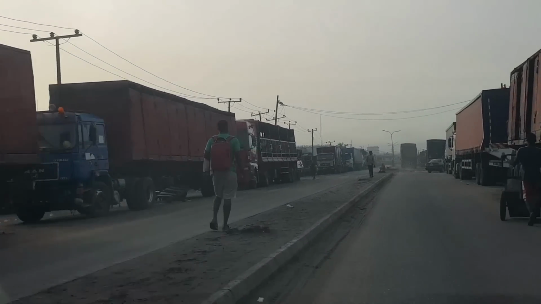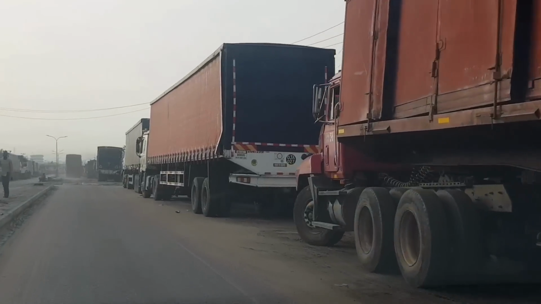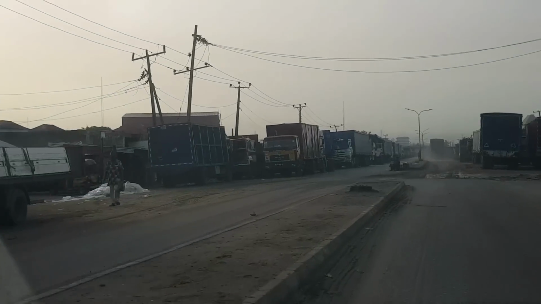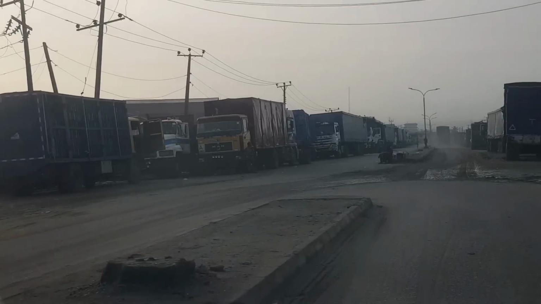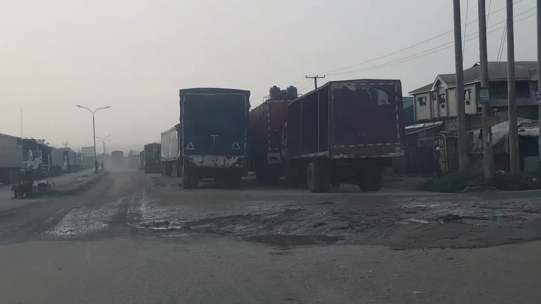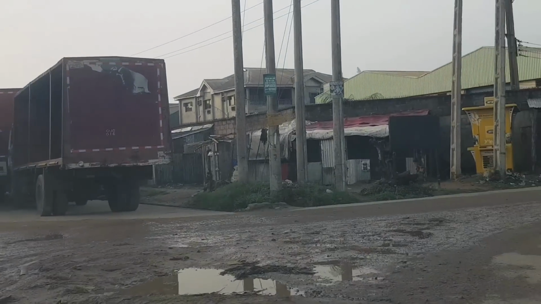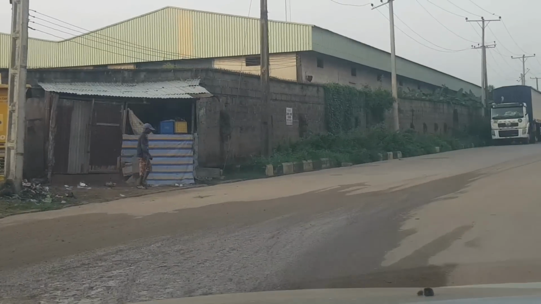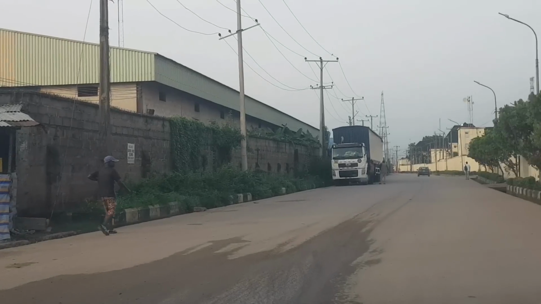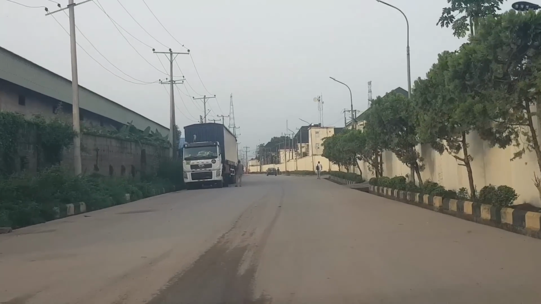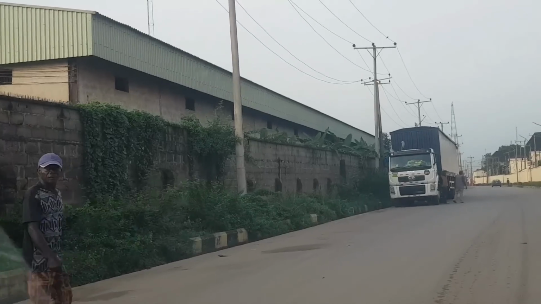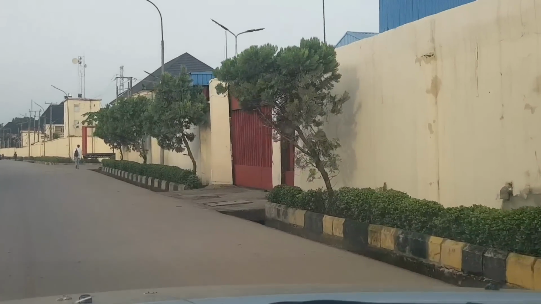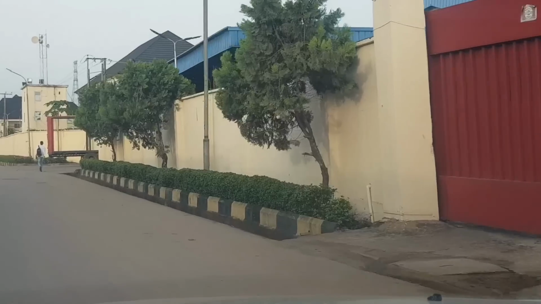You see, so we are moving inside. These trucks are waiting, I think, to load to their various destinations. We are taking right. From this right, we are going to pass in front of Hero. That's Submillers AB InBev Company. This is inside harbor industrial layout.